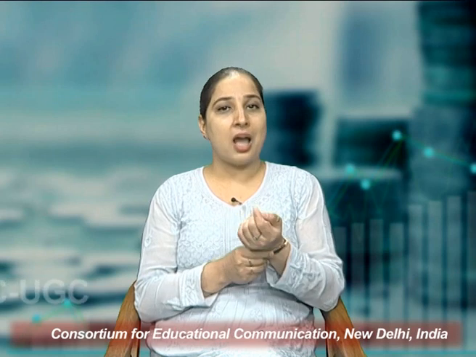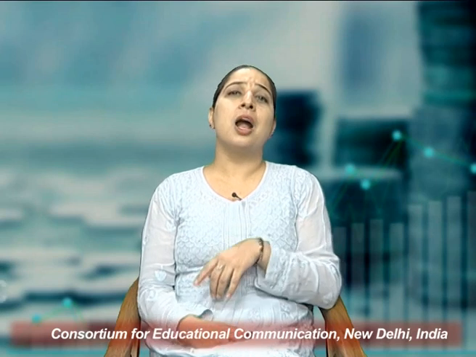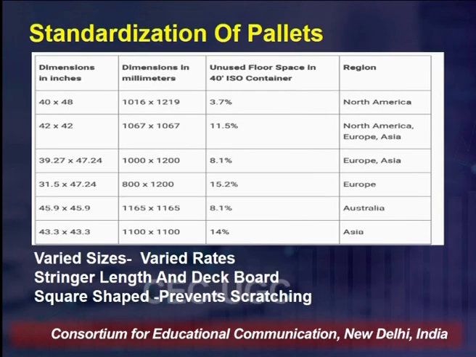It came into much practice after the concept of containerization, wherein pallets are used, and there are certain dimensions for them, with guidelines specifying the standard dimensions or descriptions. You could just see on your screens a glimpse of the standardization of pallets, the different dimensions given in inches, and what the unutilized floor space will be in a 40-foot equivalent unit ISO container.